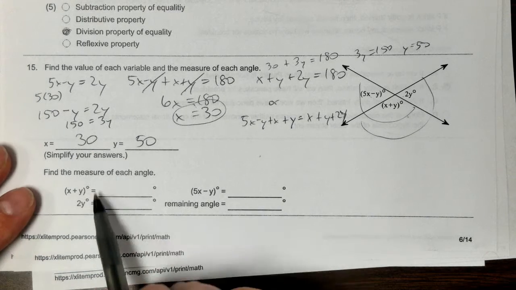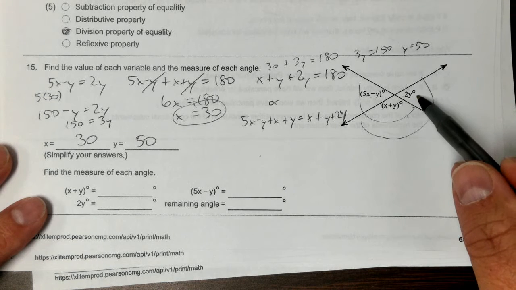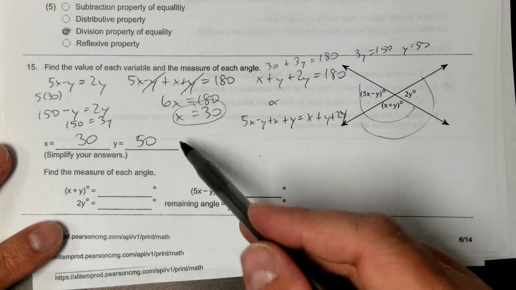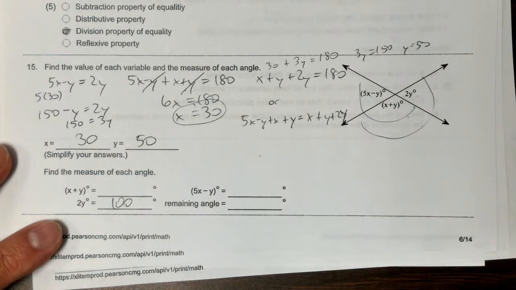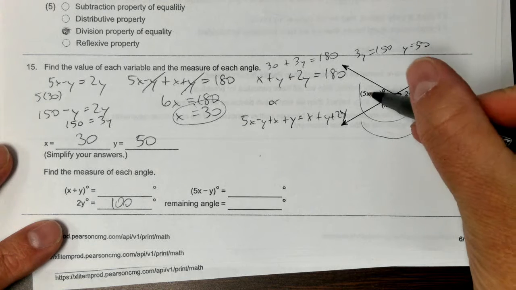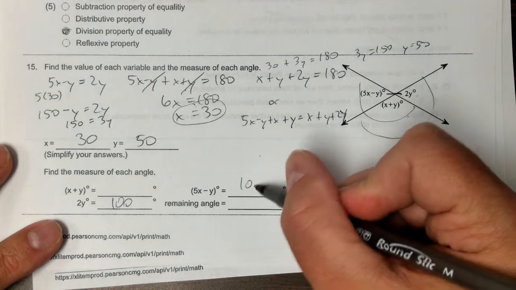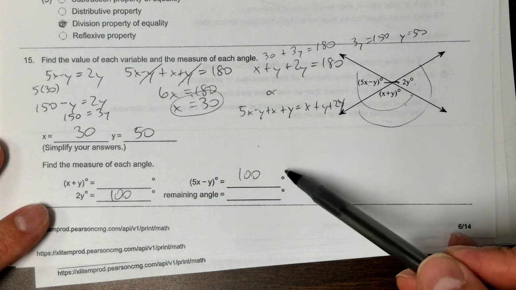And then the next step would be, I'm going to do 2 times y because that looks easy. 2 times y would be 2 times 50, which is 100. And then this one, the 5x minus y, is also going to be 100. Because they're the same. If you want to plug it in to check, you can.